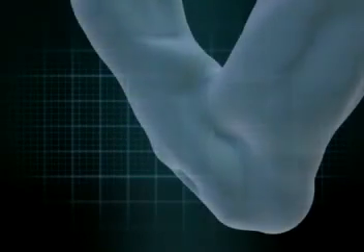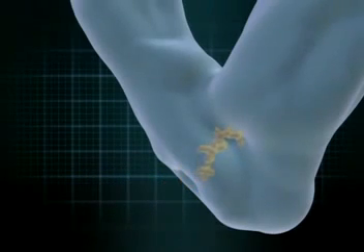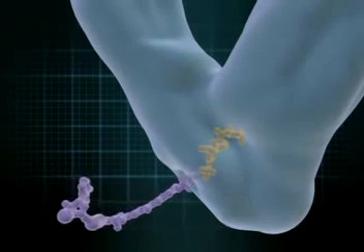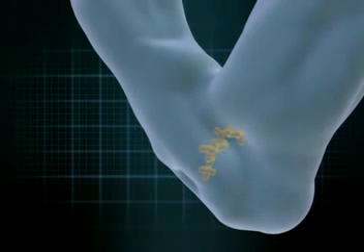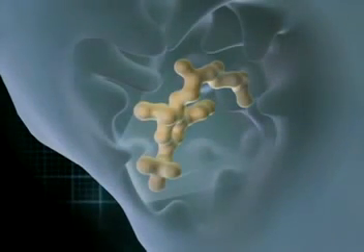Statins competitively bind to the active site of HMG-CoA reductase. By blocking the binding of HMG-CoA, statins inhibit the conversion of HMG-CoA to mevalonate, and therefore the pathway that leads to cholesterol. Let's examine more closely the binding interaction between statins and HMG-CoA reductase.